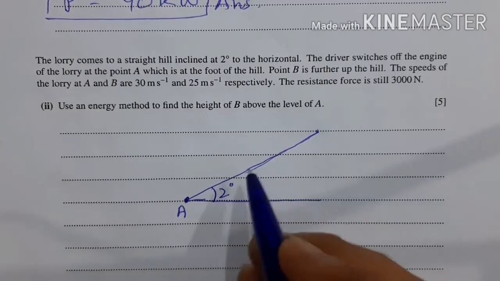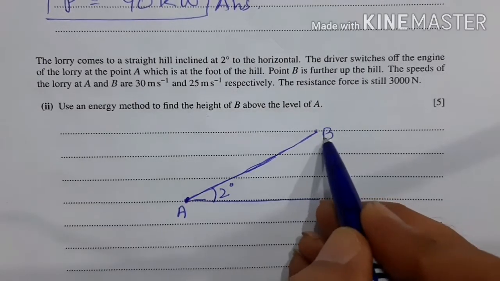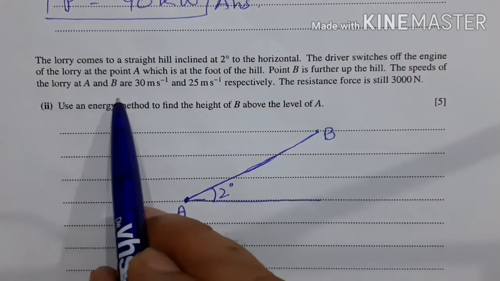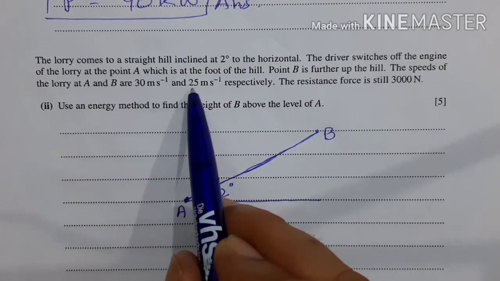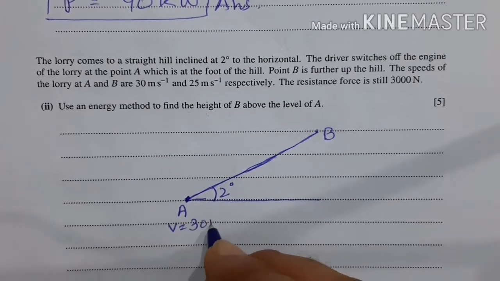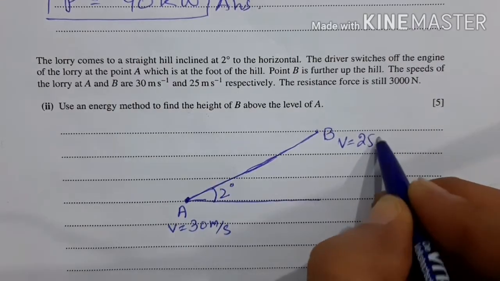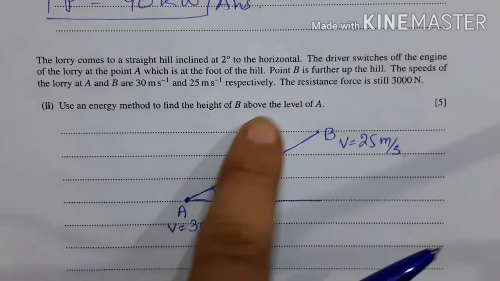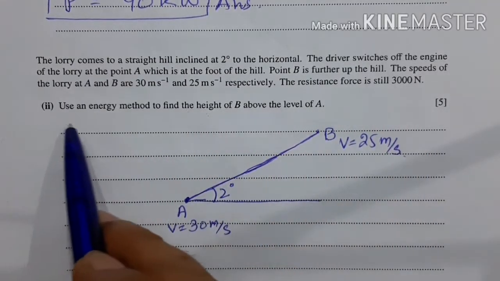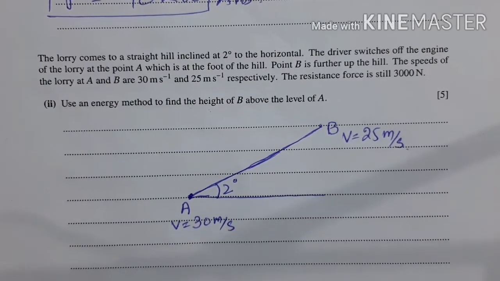The driver switches off the engine of the lorry. This is point B, which is further up the hill. The speed of the lorry at A and B are 30 meters per second and 25 meters per second. So at A the speed is 30 meters per second. At B the speed is 25 meters per second. And the resistance force is still 3,000 newtons. Use the energy method to find the height of B above the level of A.